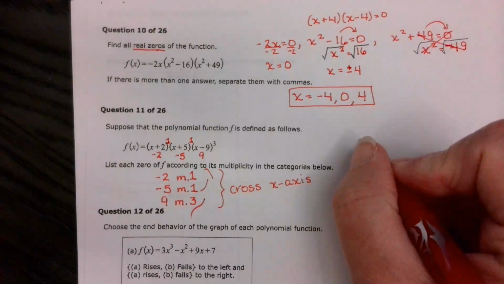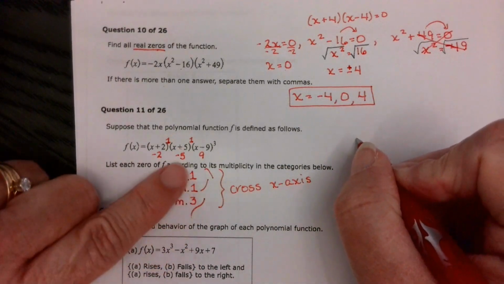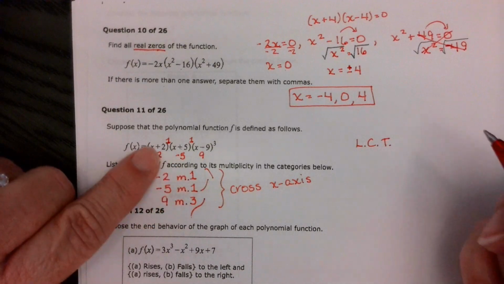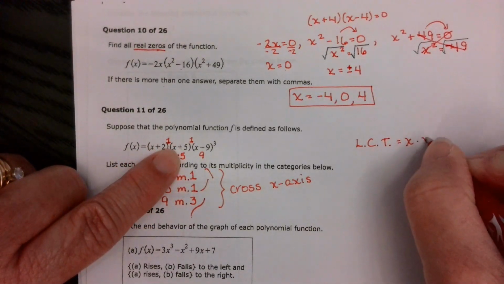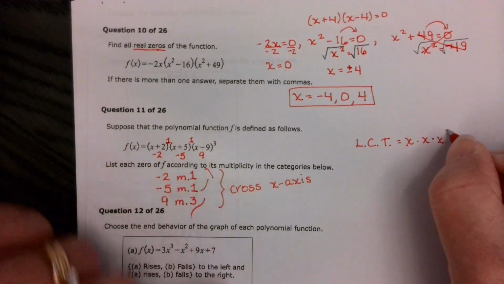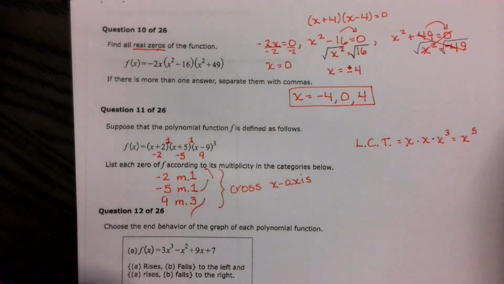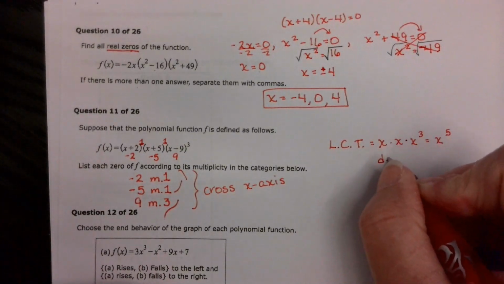If I was doing ending behaviors like we're going to do down here, I would do the leading coefficient test by saying x times x, and this one would be x to the third, which gives me x to the fifth when I multiply that out. It has a degree of 5.